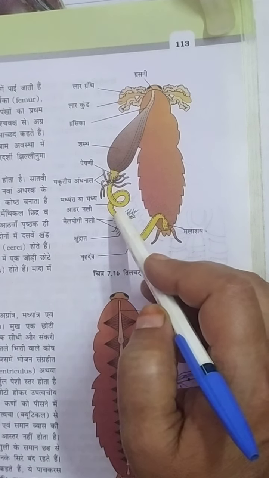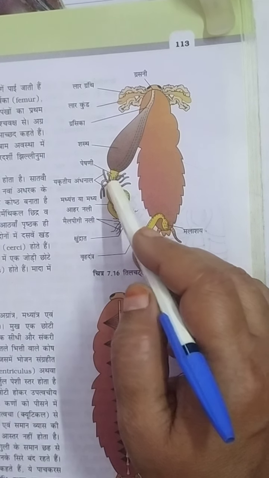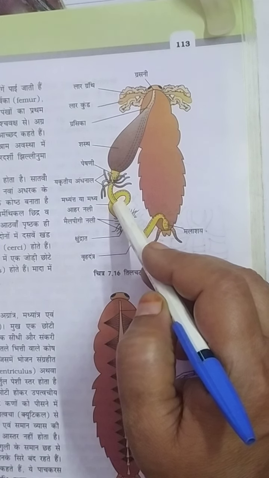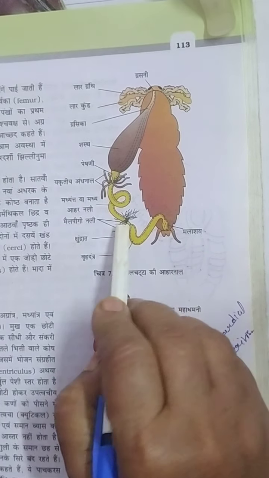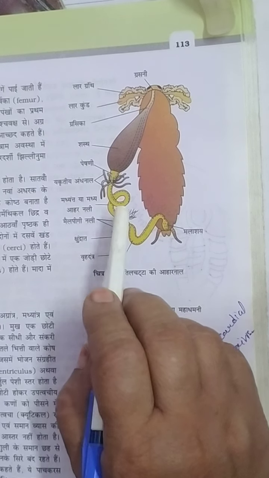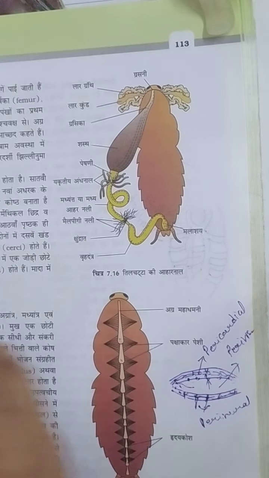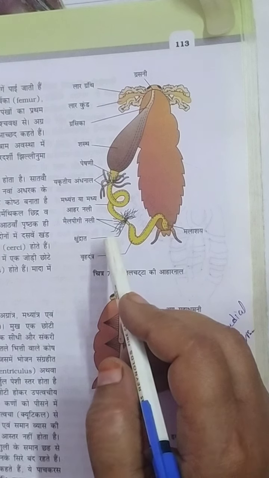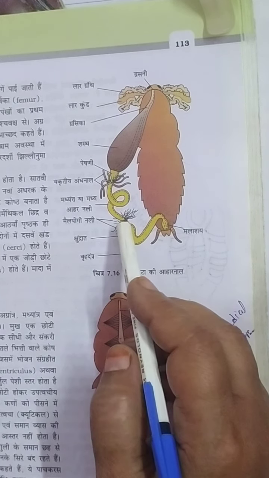It is the middle part of the alimentary canal, which is present in the form of a narrow and soft tube like this, and its anterior part is called cardia. It surrounds the stomodeal walls. The anterior part contains 7 to 8 thin long tubular processes which are called hepatic caeca.